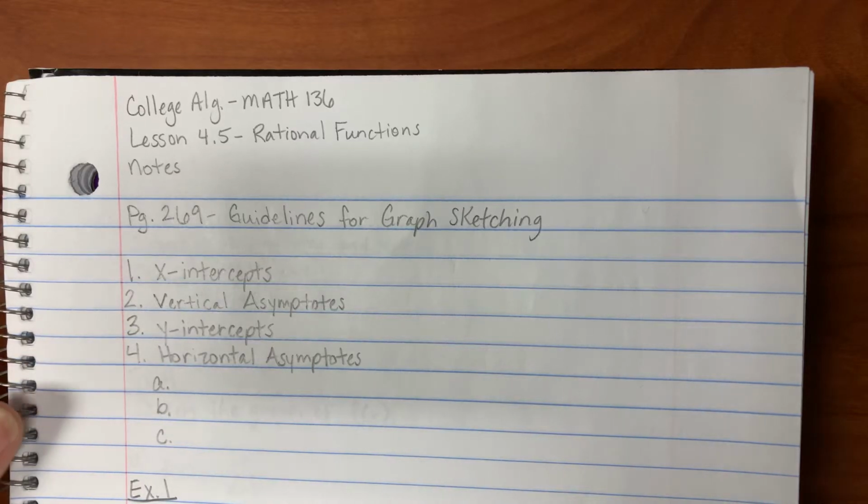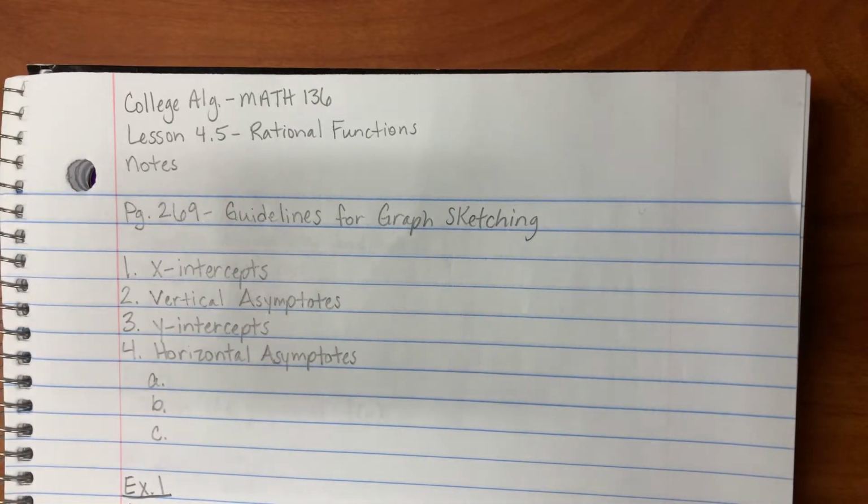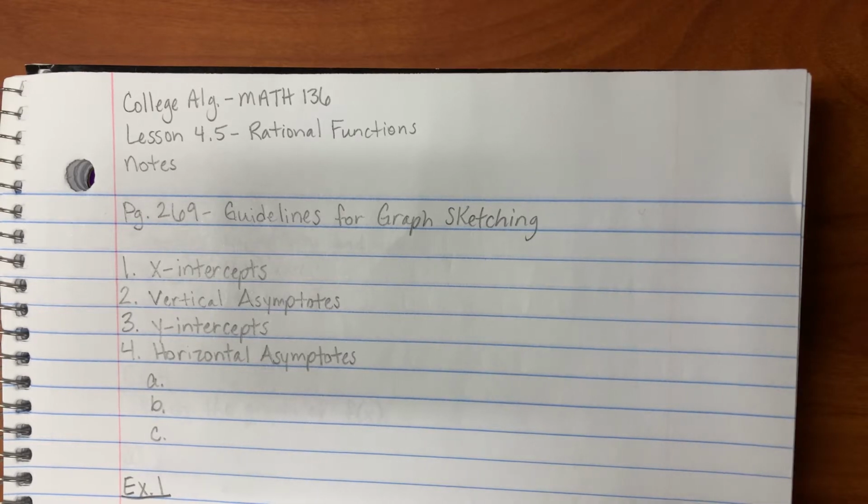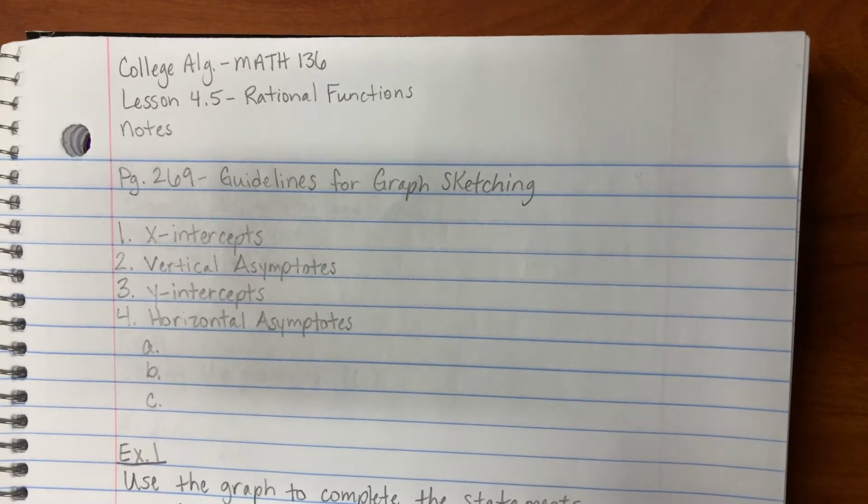Okay, so lesson 4.5 is talking about rational functions, and this lesson actually reminds me a lot of one of the calculus lessons that we do. So this is one that will definitely follow you next year if you take calculus.